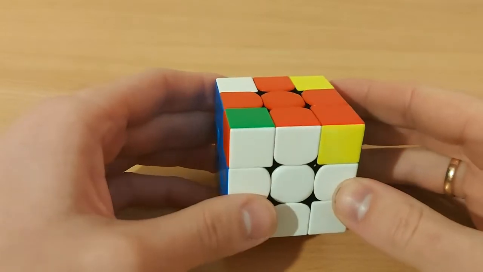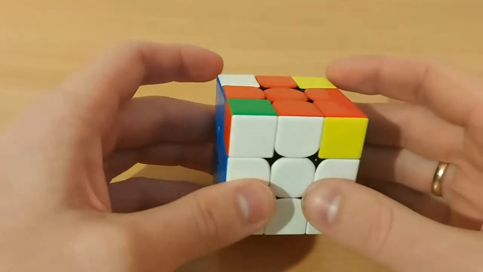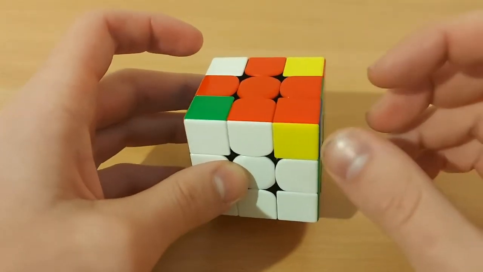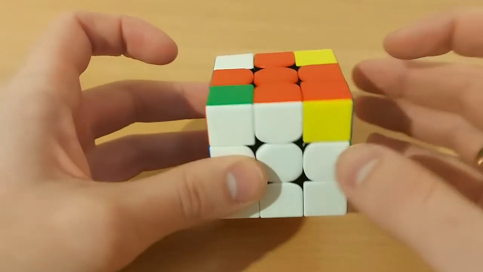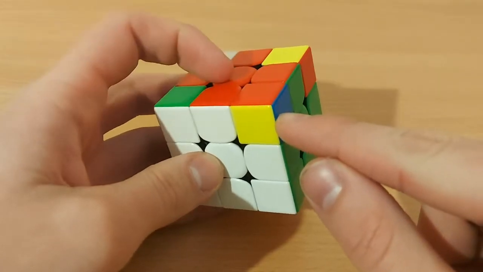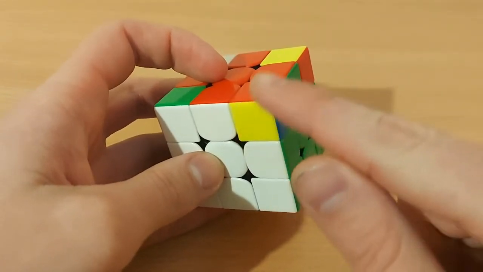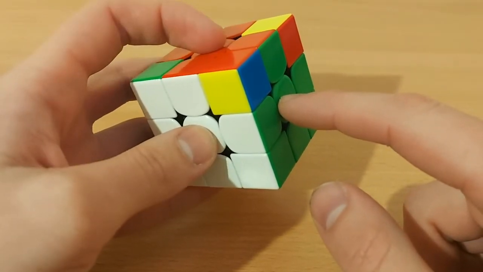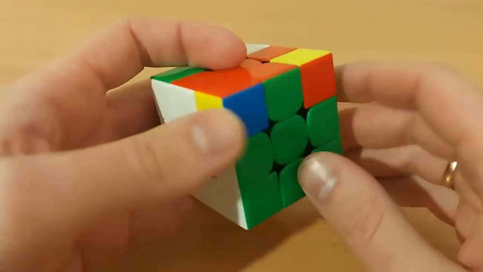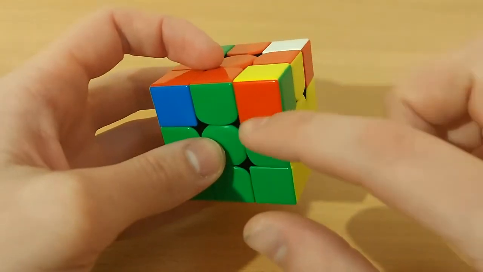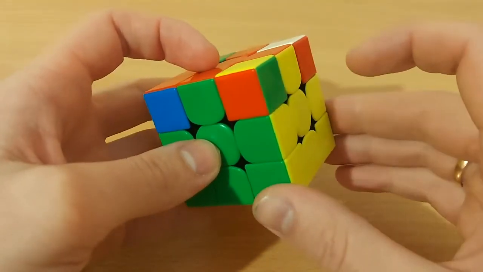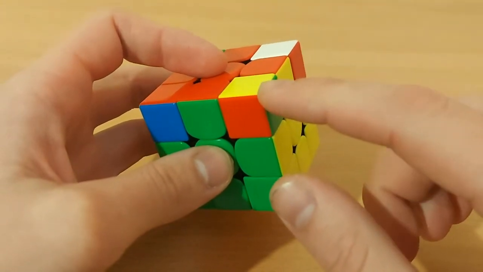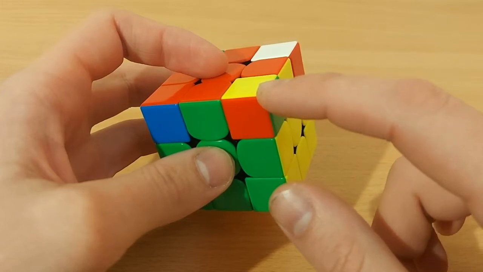The sixth step is to solve corners in places. So for this step, you have to find a corner which is in its place. For example, here we have yellow, red and blue, and here is green, white and red. So this corner is not in place. This corner is red, yellow and green, and here we have red, yellow and green centers. So it means that this corner is in place.